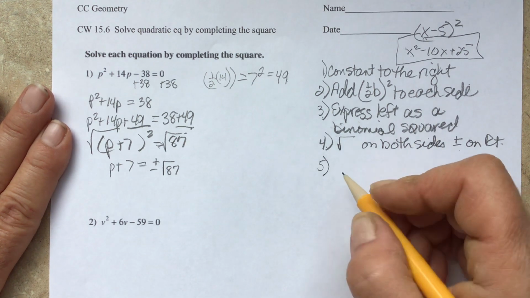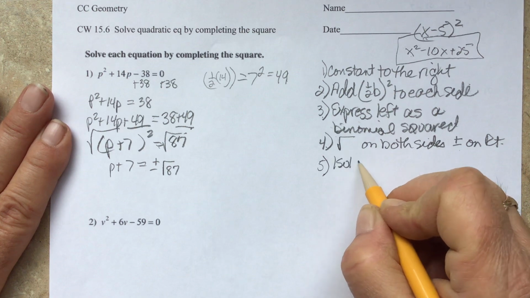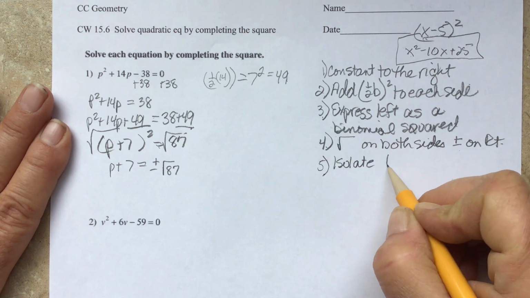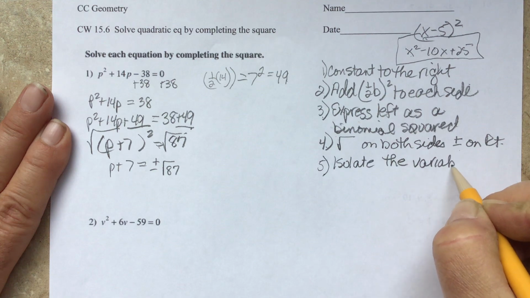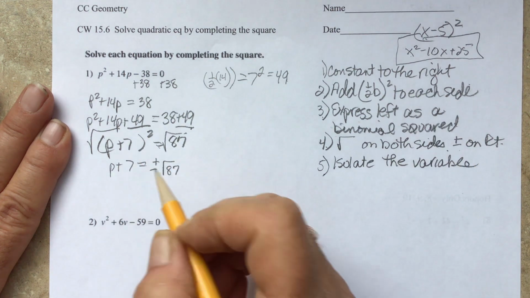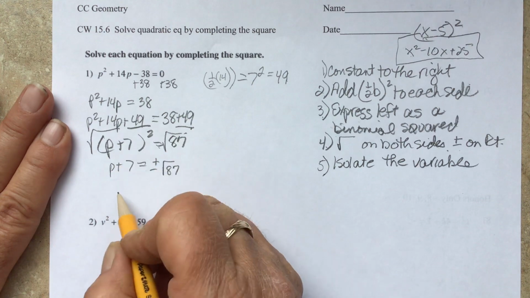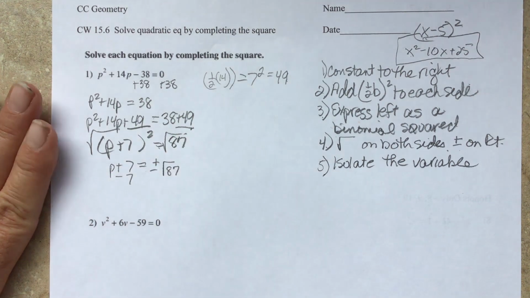Okay, now we need to isolate the variable. All right, which means get the variable by itself. So we're going to subtract 7 from each side.